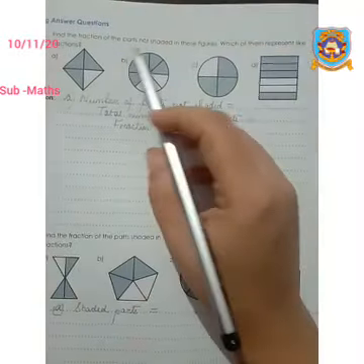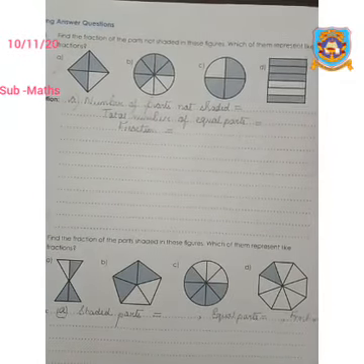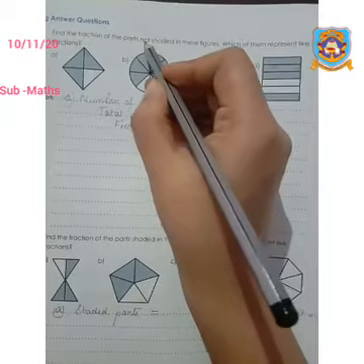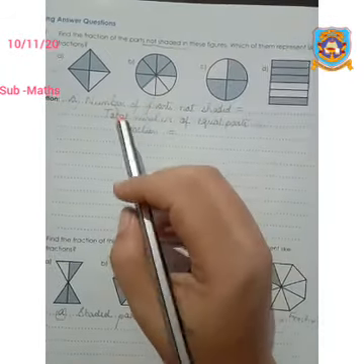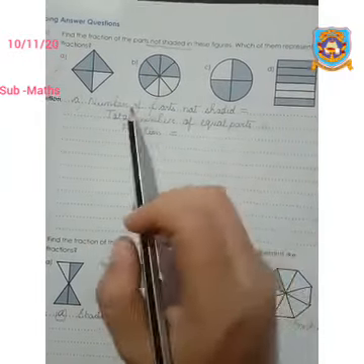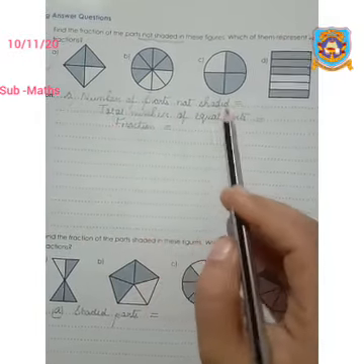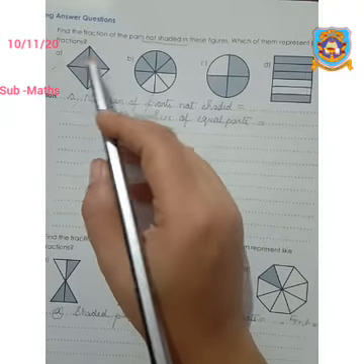The next question is given here. Find the fraction of the parts not shaded in this figure. Which of them represent like fractions? Not shaded, that means unshaded. I have done question A. The rest you have to do by yourself. So the number of parts not shaded: how many parts are not shaded? In the first figure there are 1, 2, 3, 4. One part is not shaded.